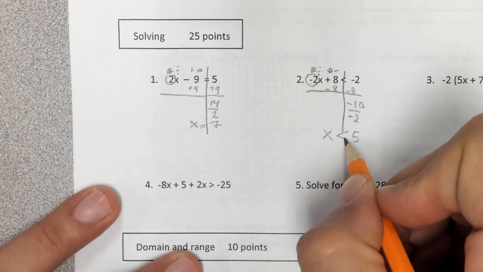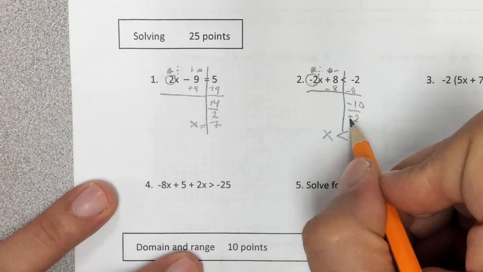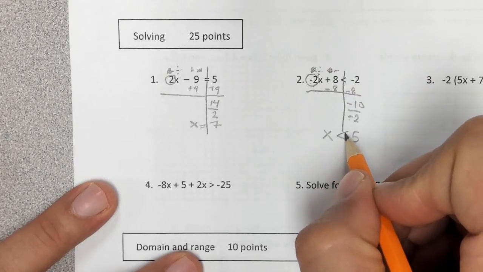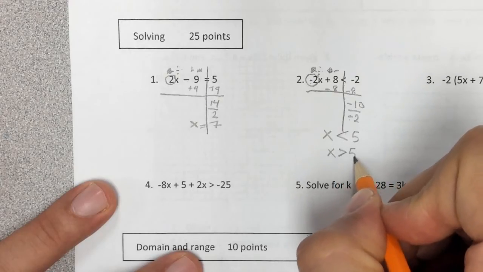But there's one more rule that makes this different from an equal sign. If you ever divide by a negative sign or multiply by a negative sign, this switches. So the final answer is x is greater than 5.